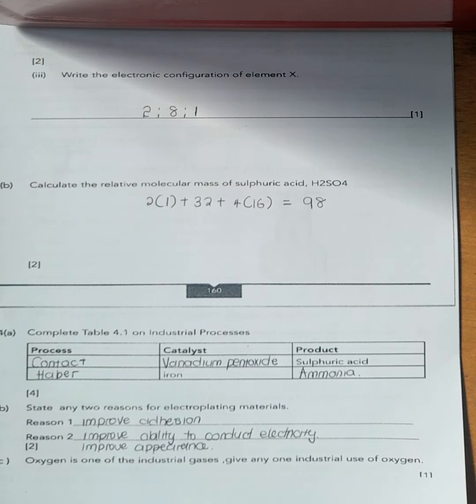Oxygen is one of the industrial gases. Give one industrial use of oxygen. It is used in steel making and other metals refining and fabrication. It is used in petroleum processing, glass and ceramic manufacture.